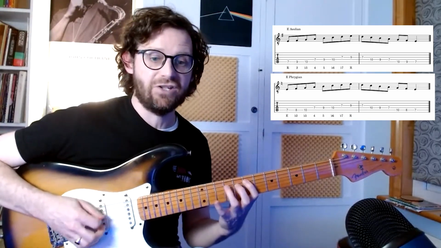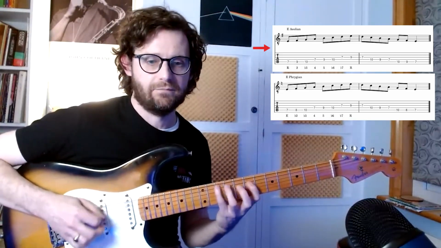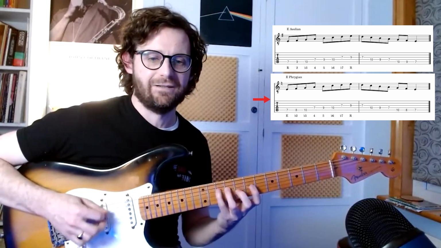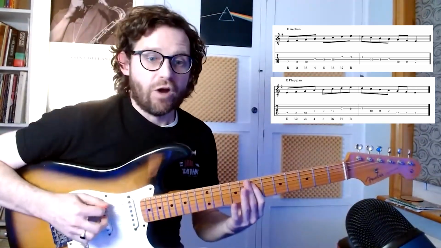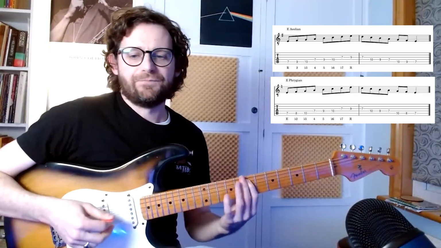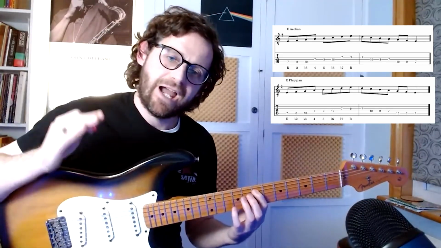Right, let's move between Aeolian and Phrygian. The note we're going to change is the major second in Aeolian, and then the flat second in Phrygian. Right, here we go, from Aeolian.